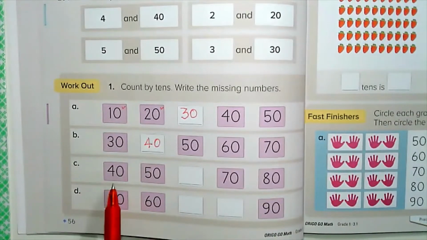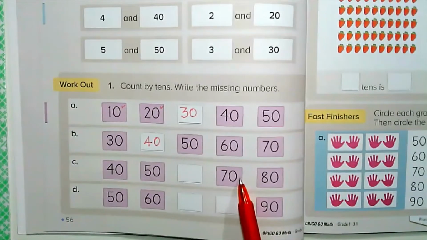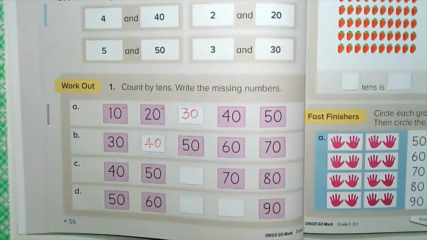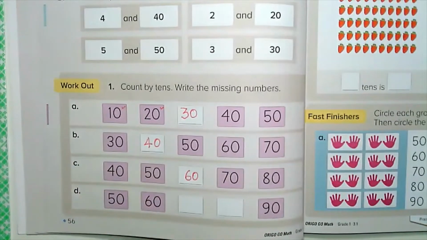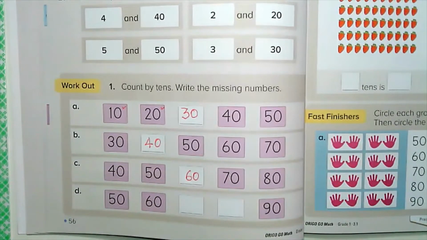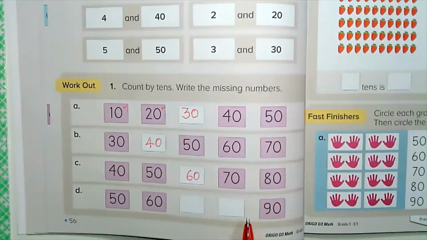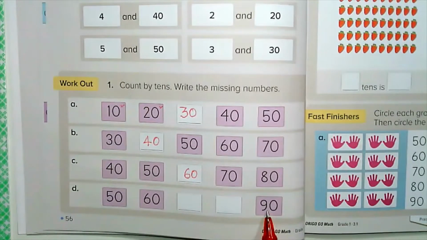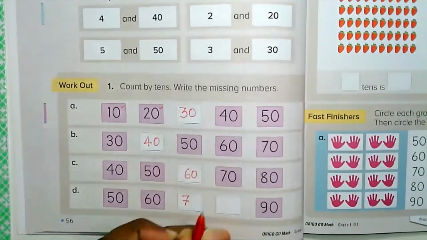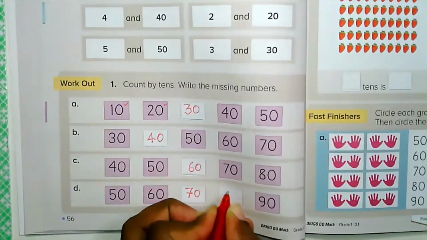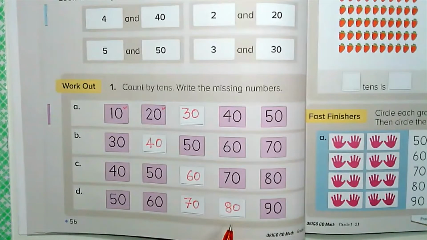Part C, 40, 50, we have a missing number here, followed by 70. So what number is missing? That's correct, 60. And part D, we have 50, 60. We have 2 numbers missing, followed by 90. So what are the missing numbers? 70 and 80. That's correct.